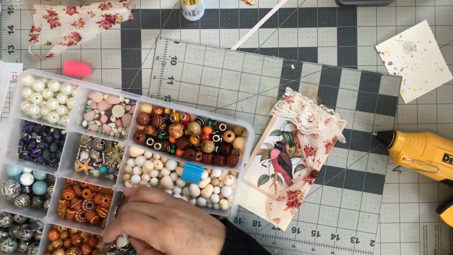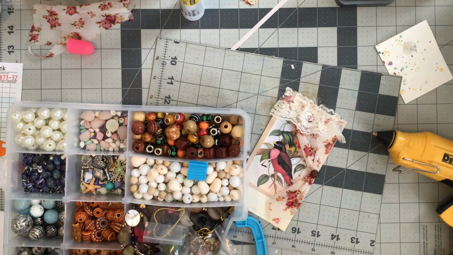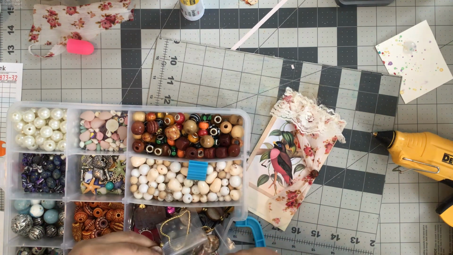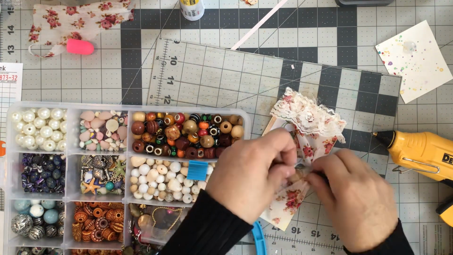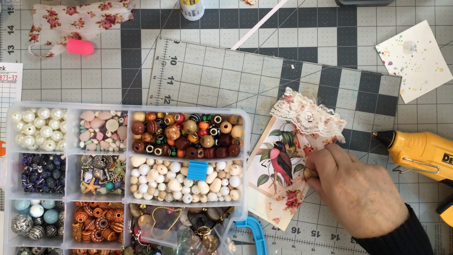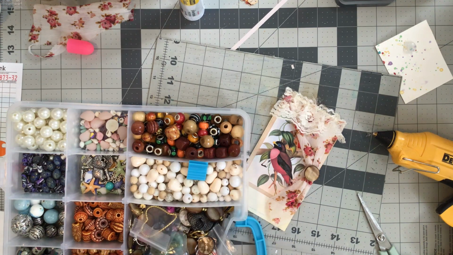Look kind of cool, but they're on a strand. Let me see. Let me cut this off. I might regret this, have a mess everywhere, but I like that. I'm gonna go with that.